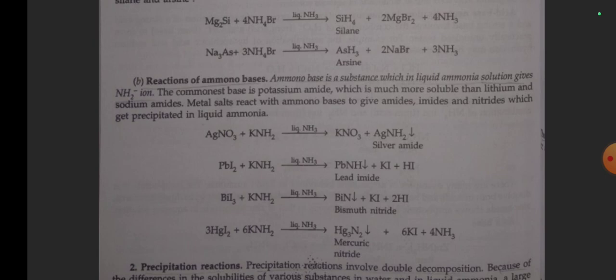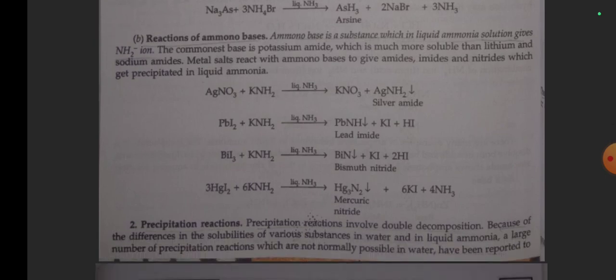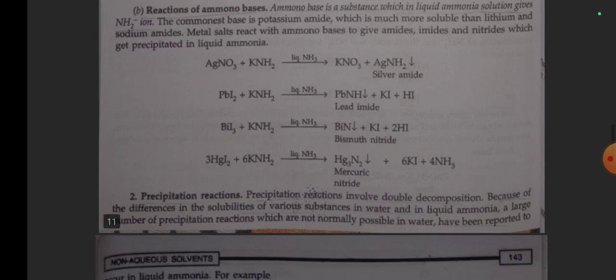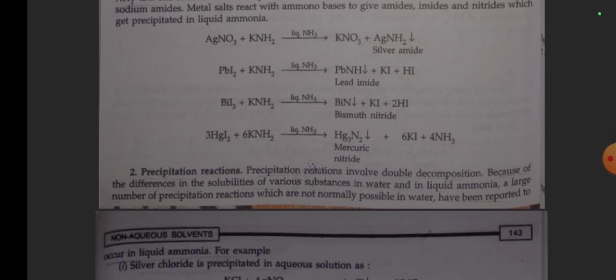Reactions of ammono bases. An ammono base is a substance which in liquid ammonia solutions gives NH2- ion. The commonest base is potassium amide, which is much more soluble than lithium and sodium amides. Metal salts react with ammono bases to give amides, imides, and nitrides, which get precipitated in liquid ammonia. AgNO3 plus KNH2 in presence of liquid NH3 gives KNO3 plus AgNH2.